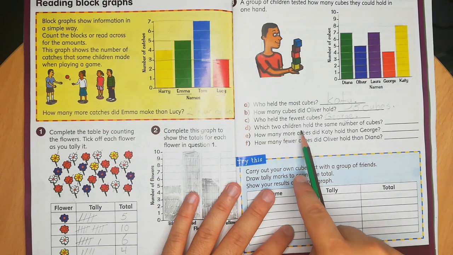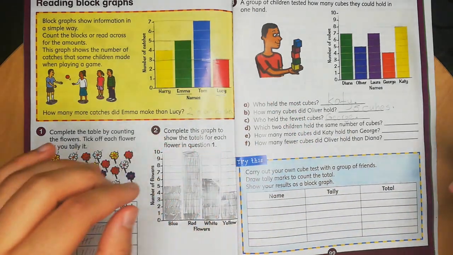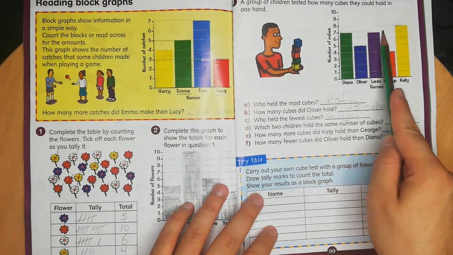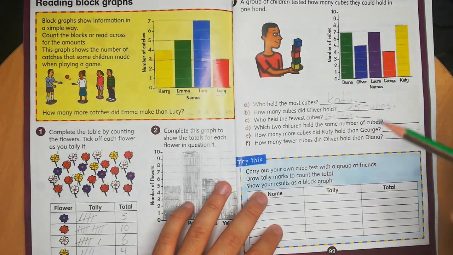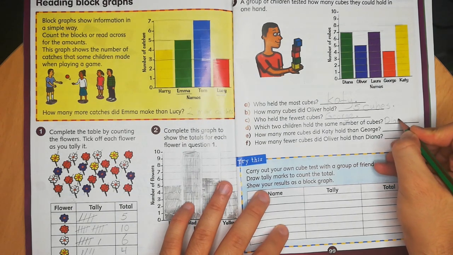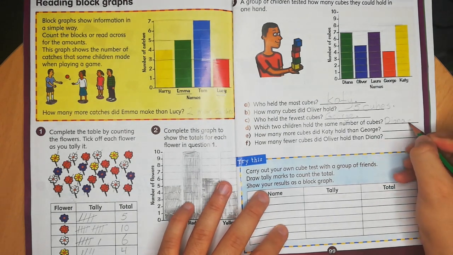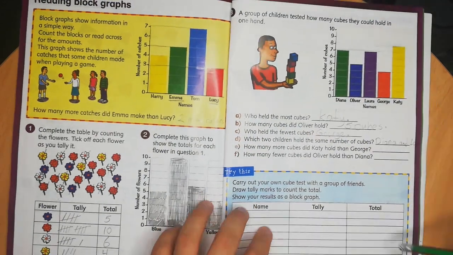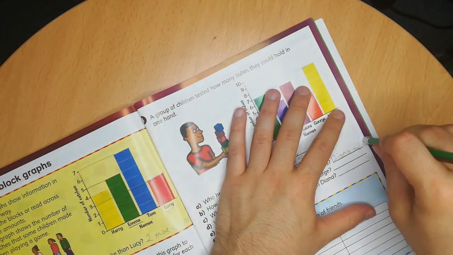Which 2 children held the same number of cubes? So they must be at the same height. So this one here, oops, Diana and Laura. So we write Diana and Laura. And if you can't write it here, we can just write it on top.